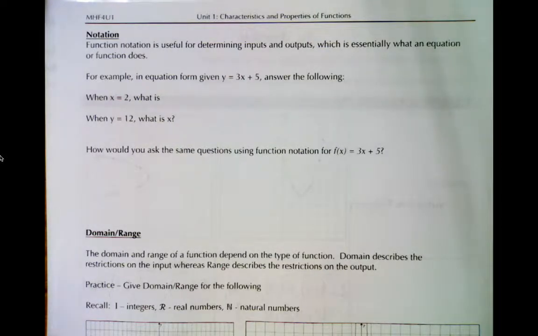Part 2 of lesson 1.1. We're going to talk briefly about the notation used and the terminology we use when we talk about functions and when we talk about relations. And then finally we're going to talk briefly about domain and range and do the domain and range of both a function and a relation.